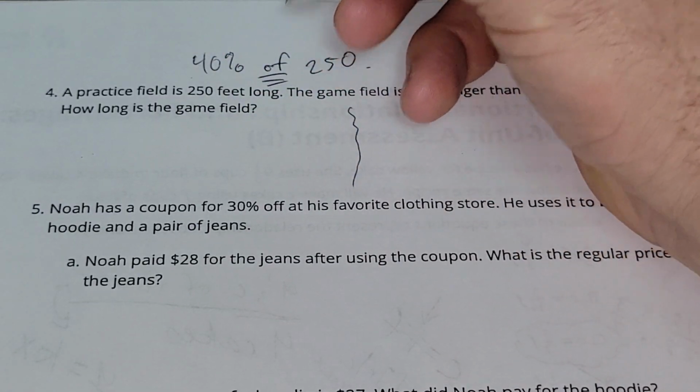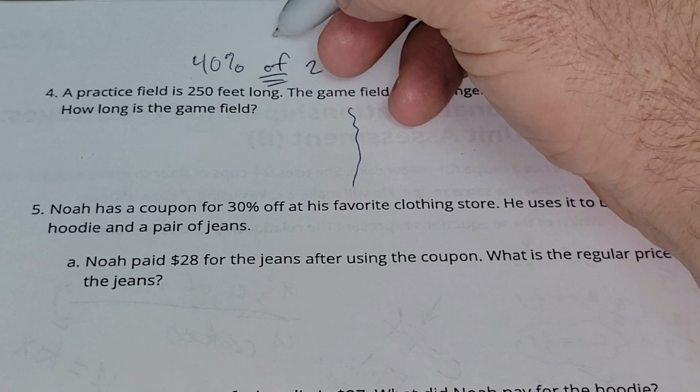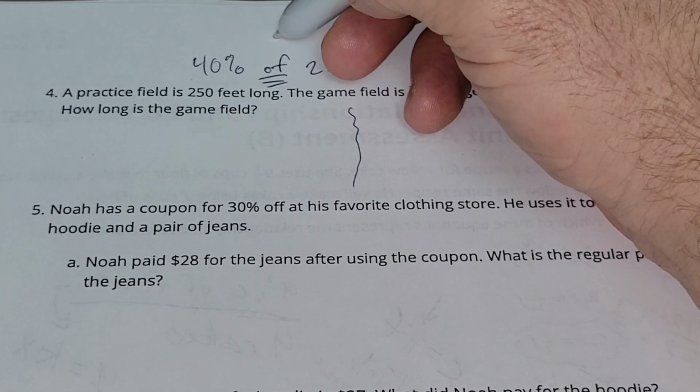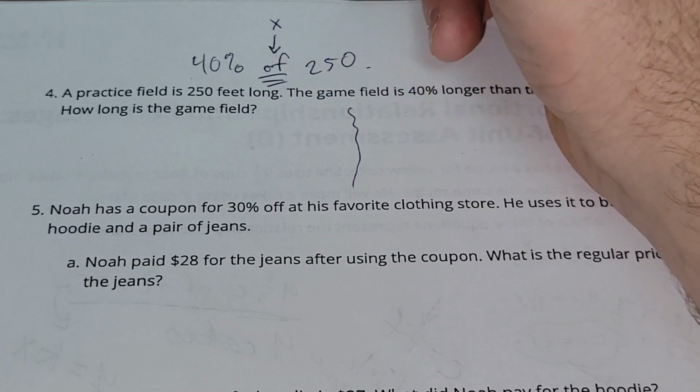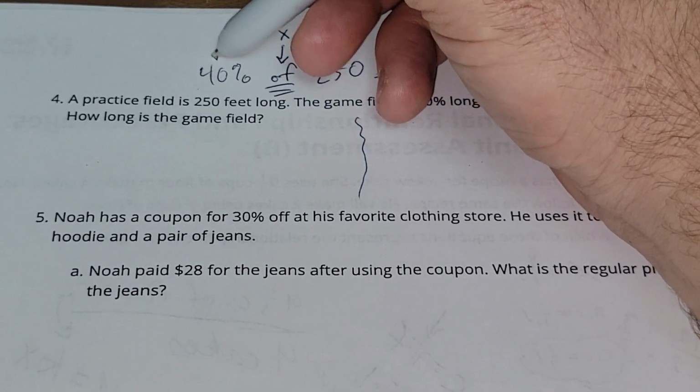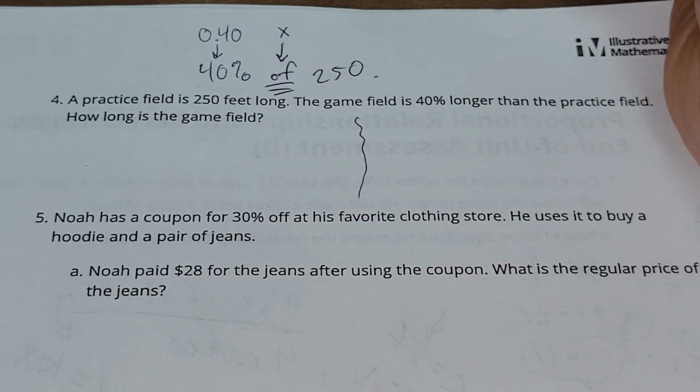Remember when we are doing "of," that's multiply, and it's multiply using the percent as a decimal. So 40% as a decimal is 0.40.